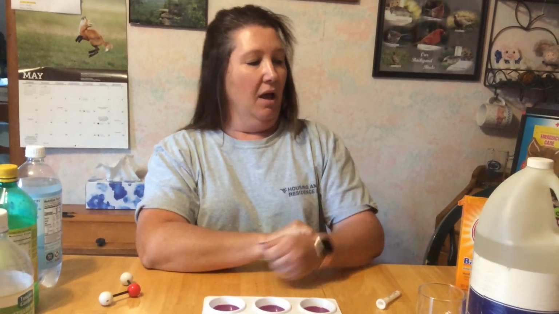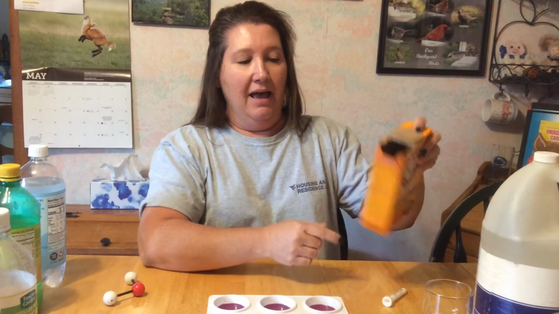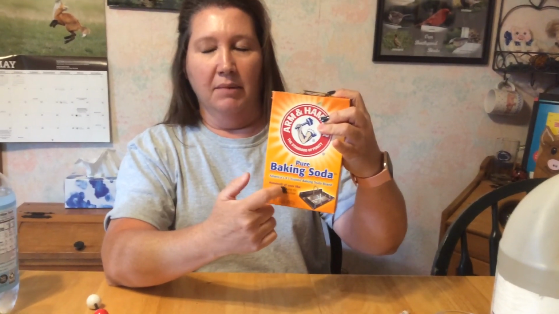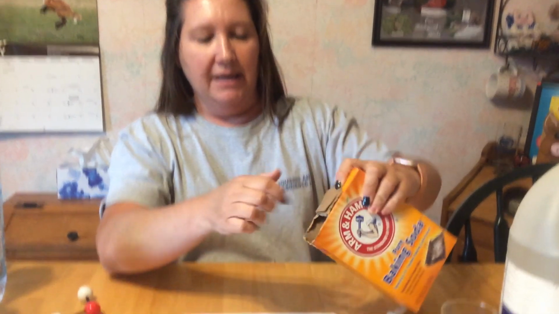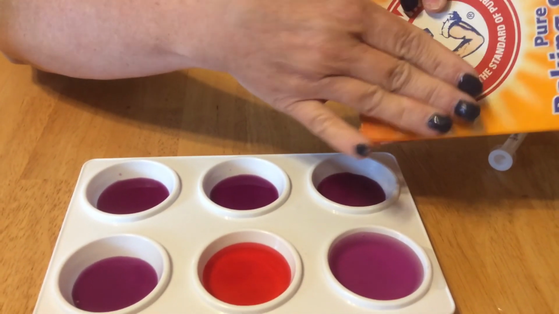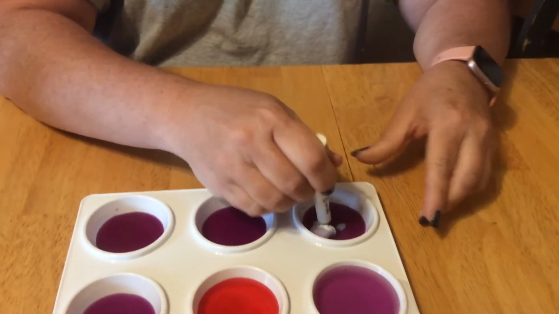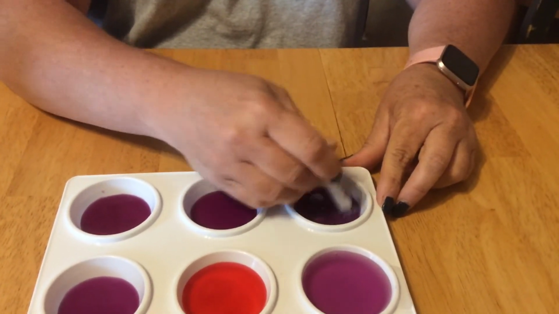All right? Okay, so now I'm going to go on this side, and I have baking soda, which is in my baking cabinet, and I'm going to put a little bit of baking soda in my cup here. Oops. And I'm going to stir it.